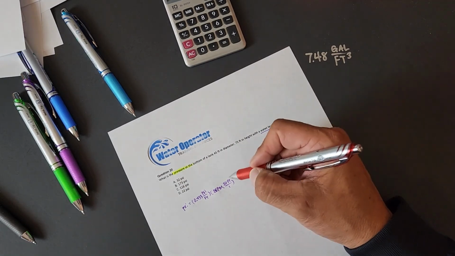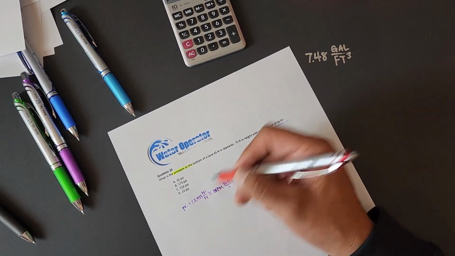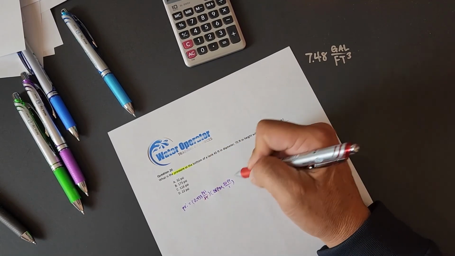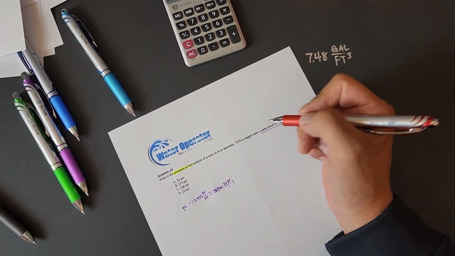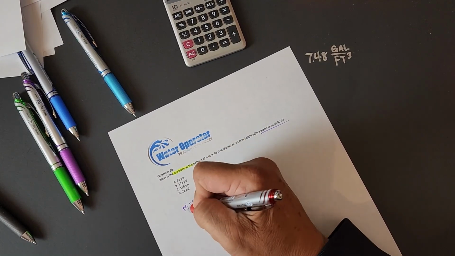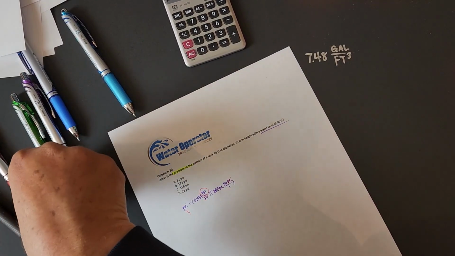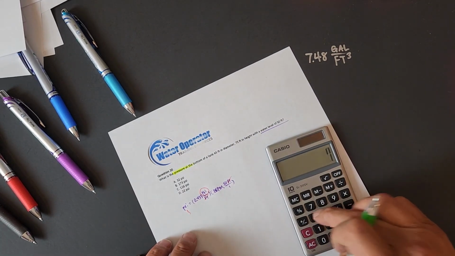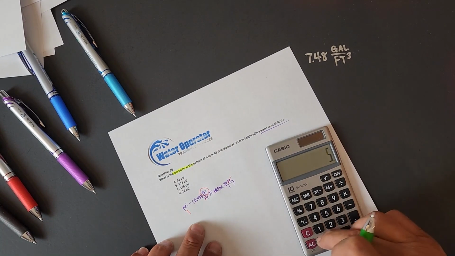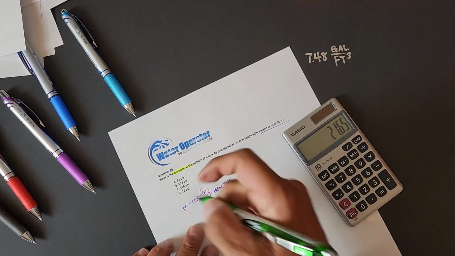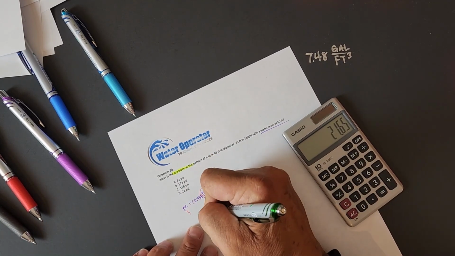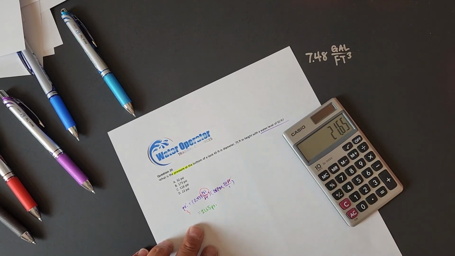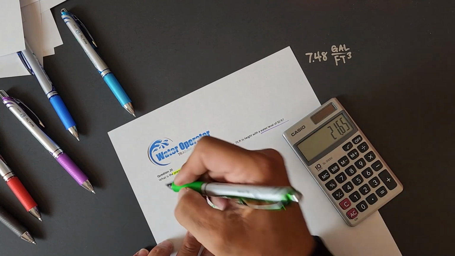We want to eliminate the feet because we want our answer to be in PSI. This foot is below the dividing line. This foot is above the dividing line. That leaves me with PSI, which is what we're looking for. Let's do the math. 0.433 times 50, and that gives me 21.65 psi. The answer is D.